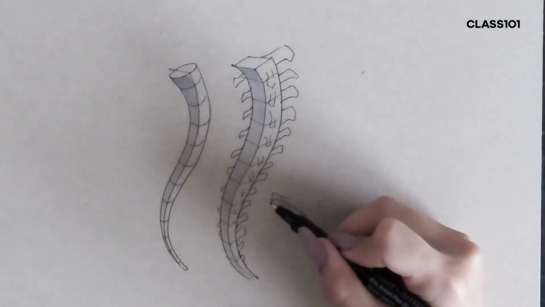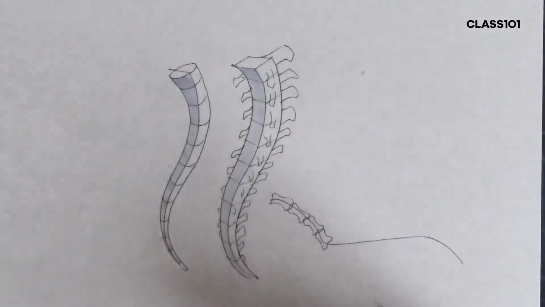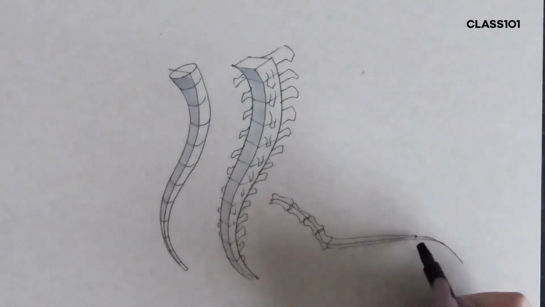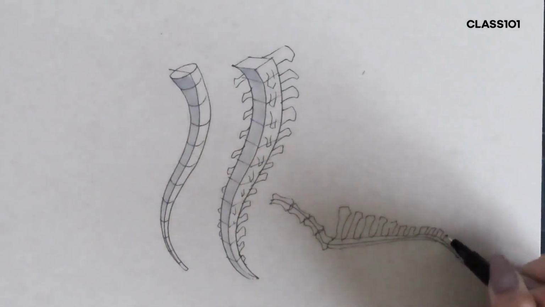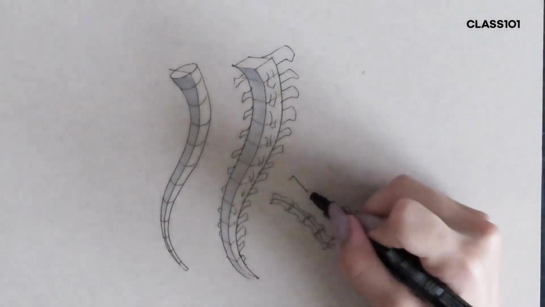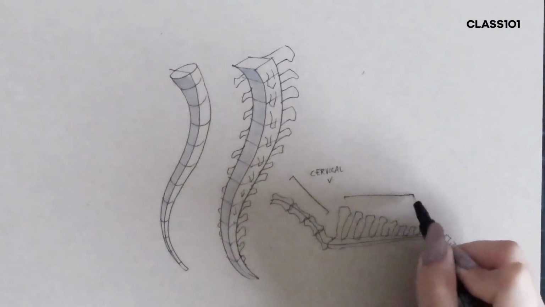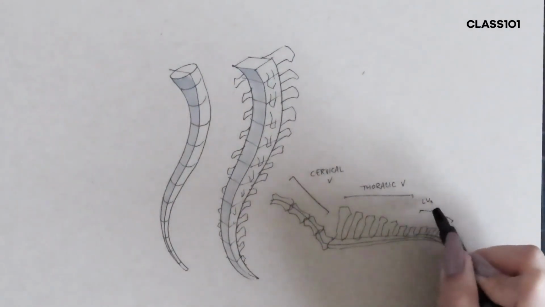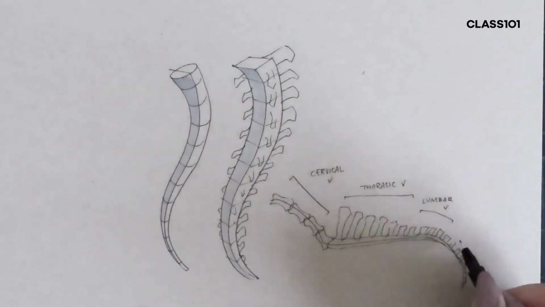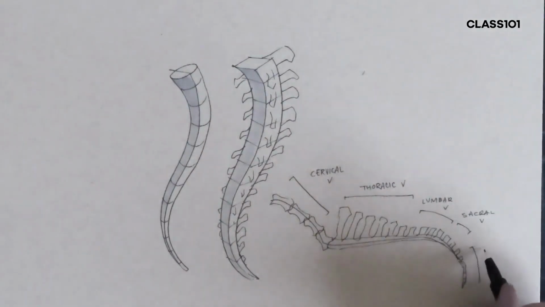And the spine itself actually can be divided up into several parts. So let me just draw out these separate parts real quick. So from the neck to the clavicle, called the cervical vertebrae. Then along the ribs, we have the thoracic vertebrae. Then in between the ribs and the pelvis, we have the lumbar vertebrae, then the sacral, and then the tail, which I believe is called the caudal vertebrae.